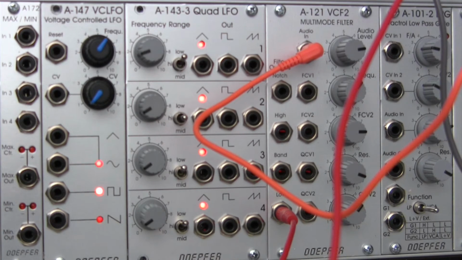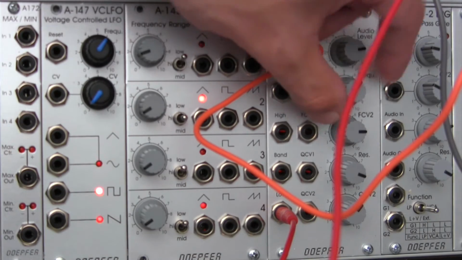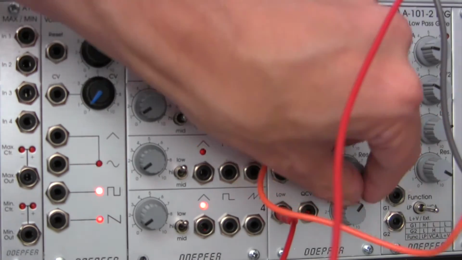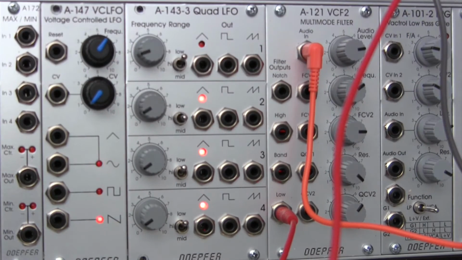That's kind of in that nice mid-rangey area, right around the lower end of the spectrum there. And as you can hear right there, this one also can go into self-oscillation.